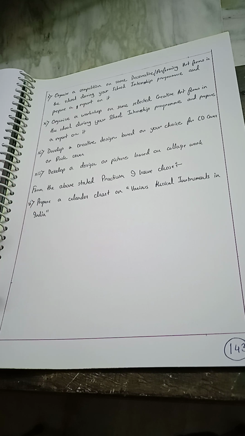It is to prepare a calendar chart on various musical instruments in India. Although it is written calendar chart, you don't have to make a calendar chart here. If you are making a chart on the various types of dances in India, there you can make a calendar chart, because various kinds of dances are from various parts of India, like Kuchipudi from Andhra Pradesh, Manipuri from Manipur, Bharatanatyam from Tamil Nadu. They have an origin place. But in the case of musical instruments in India, there is no particular origin place, and even if there is one, it is not given.